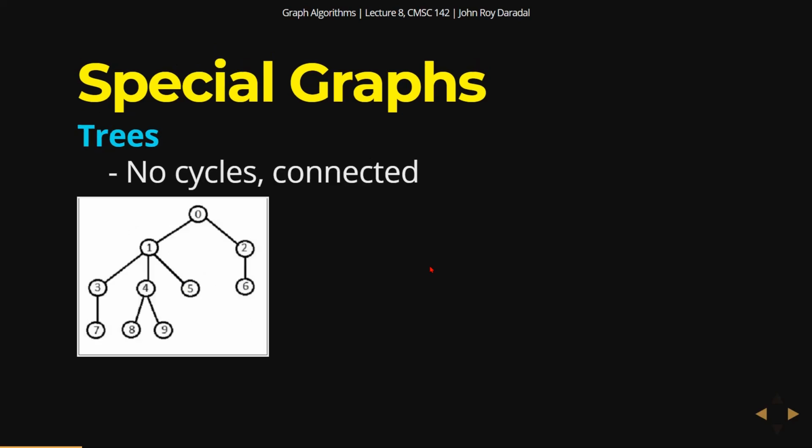Next special type of graph is a tree. We'll talk more about trees later on. In a tree, it's connected, meaning there are no disconnected vertices, and there are no cycles, so it's acyclic. You've probably seen trees in the past, like binary trees and recursion trees, and so on.